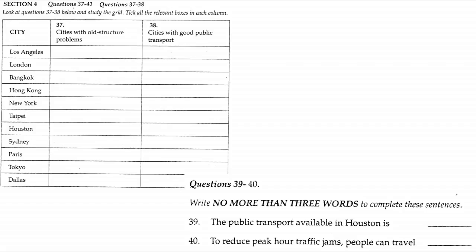That is the end of section 4. You now have some time to check your answers.